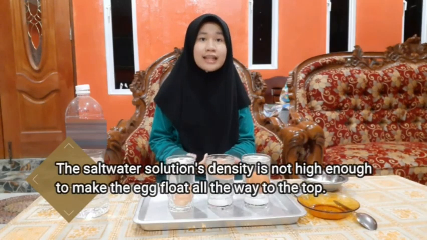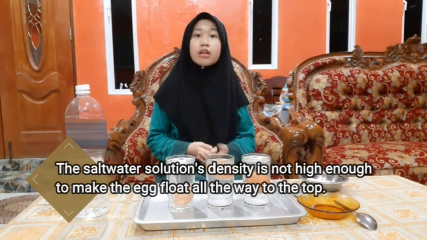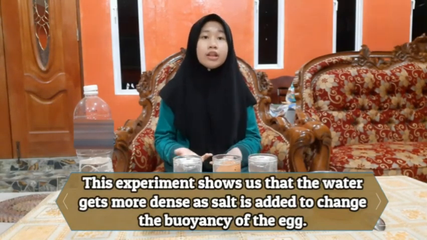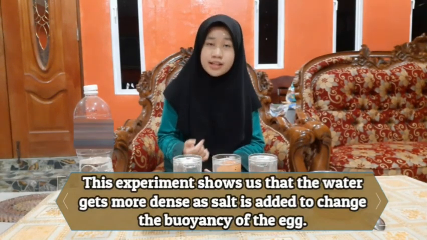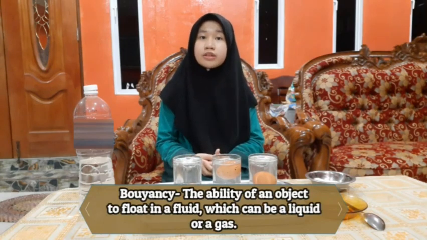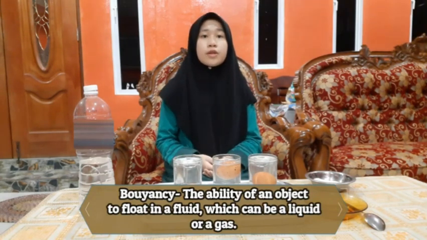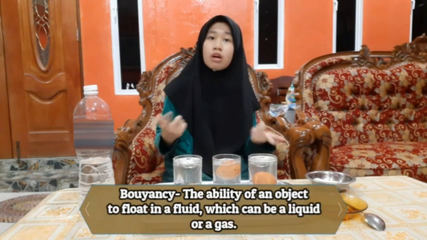Now, for the third glass, it is because the saltwater solution's density is not high enough to make the egg float all the way to the top. So that's why it stays in the middle. As you can see, this experiment shows that the water gets more dense as the salt is added, which changes the buoyancy of the egg. If all of you want to know, buoyancy is the ability of an object to float in a fluid, which can be liquid or gas.